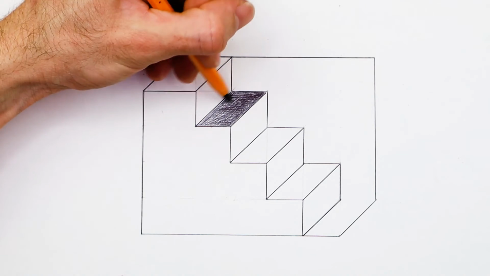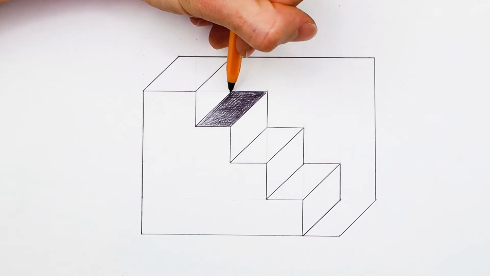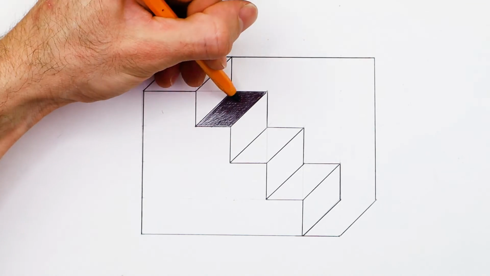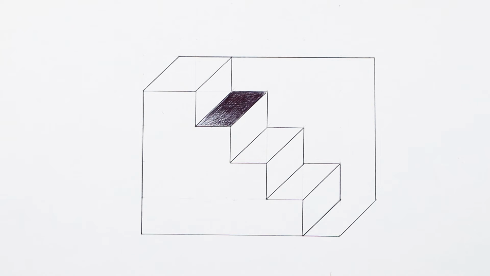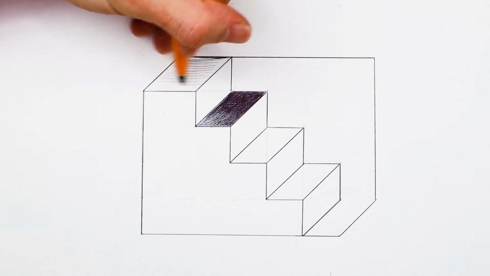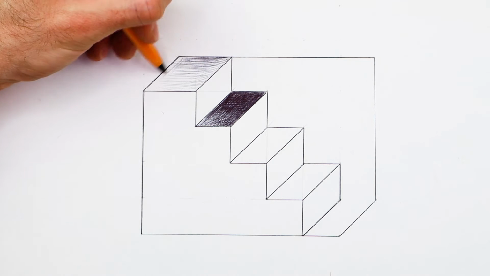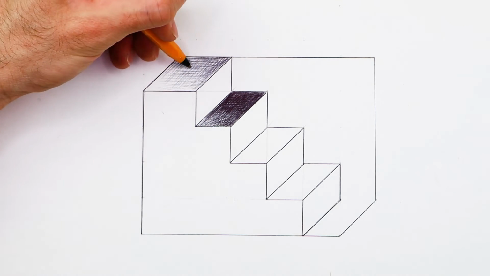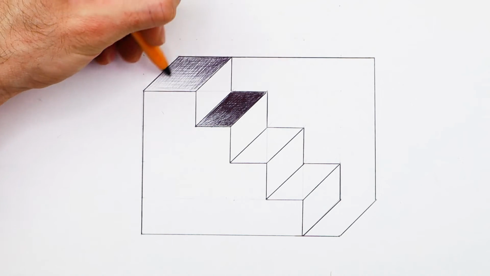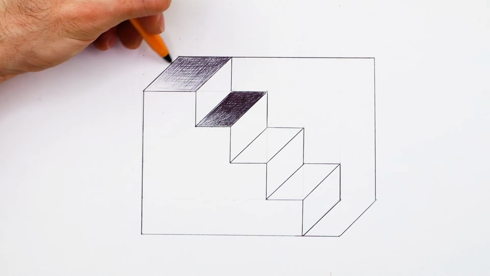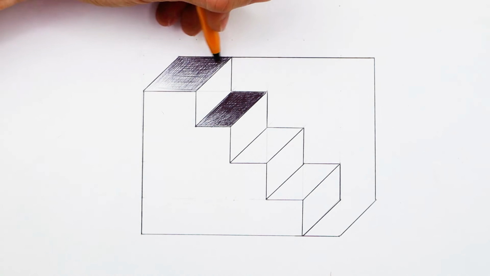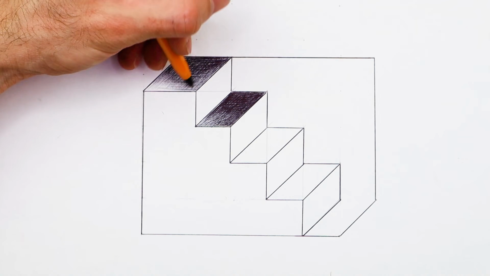So we should have the impossible staircase at this point. However, we want to emphasize its optical illusion quality with some shading. Once you have shaded every step, you will have a strange impossible staircase illusion drawing, and that's how you draw an impossible staircase in a few simple steps. Easy and simple. But again, guys, these are just really fun, really easy drawings to go through.